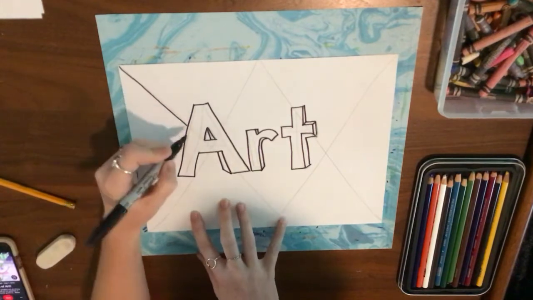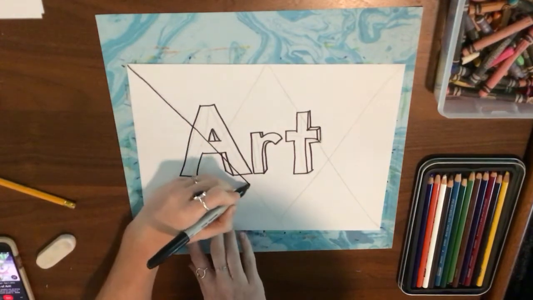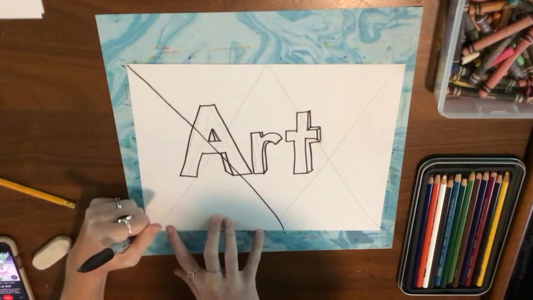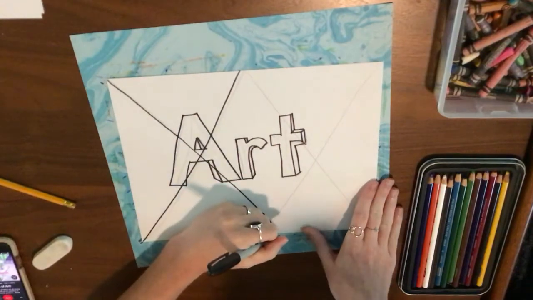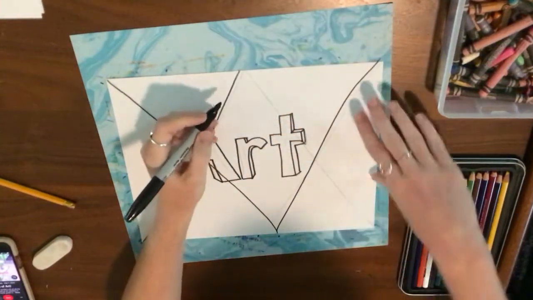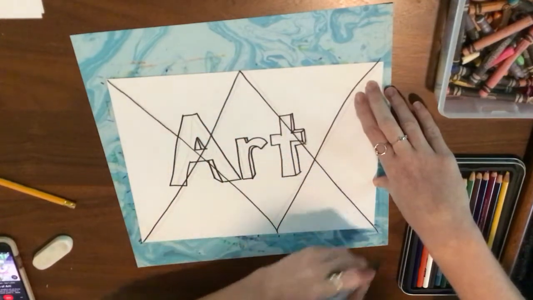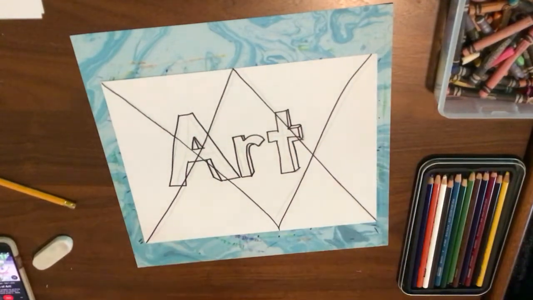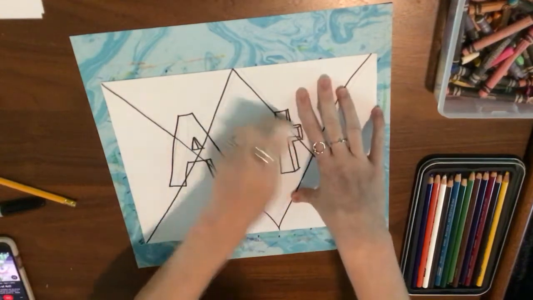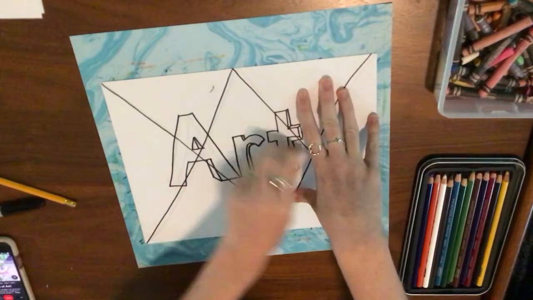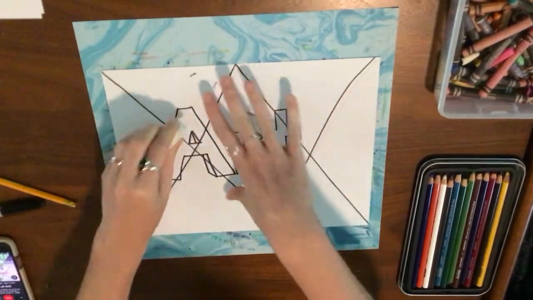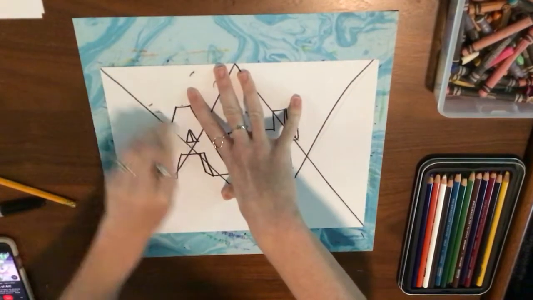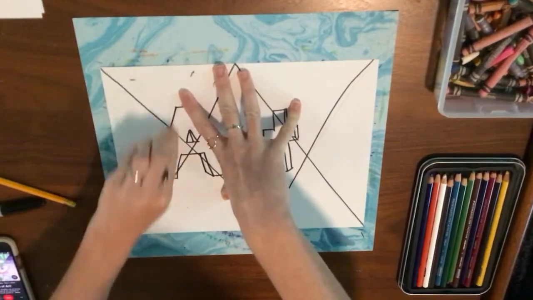Next, you're going to trace over the lines that you have made. You can even go through the letters that read art. So don't worry if you go through them. That will help you as you design your different elements of art. So you should have 7 sections on your paper. And in each section, we're going to write one of the elements of art. So make sure you erase all the pencil lines so that you don't get confused as you start creating your artwork.